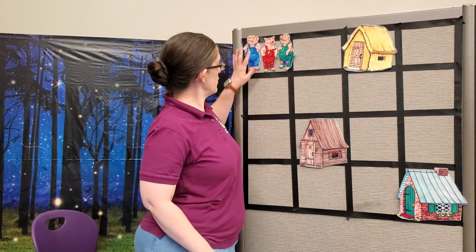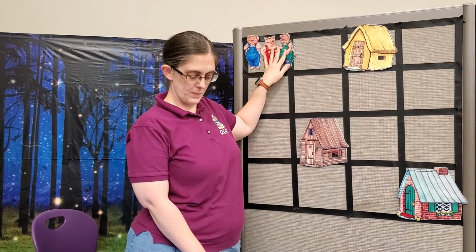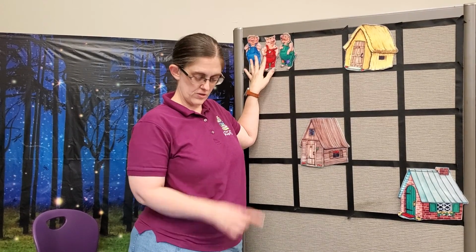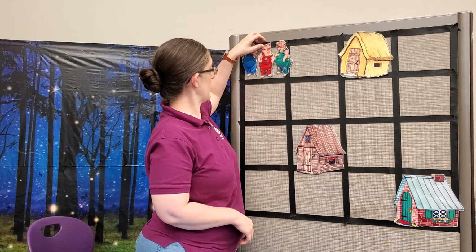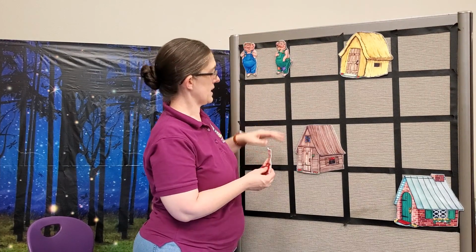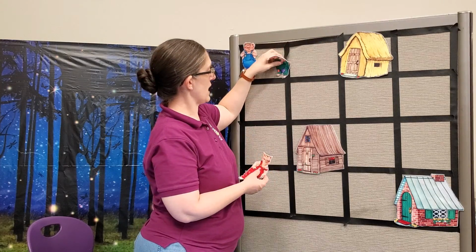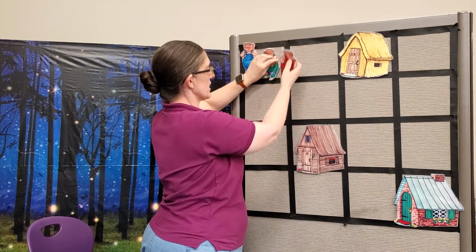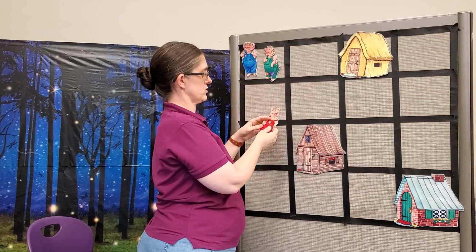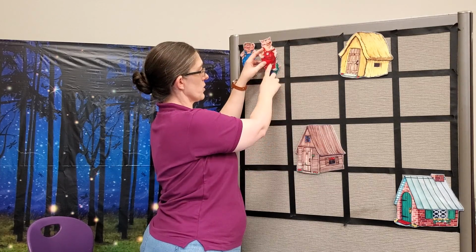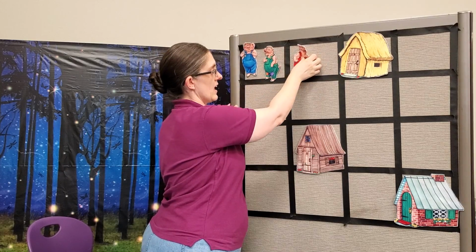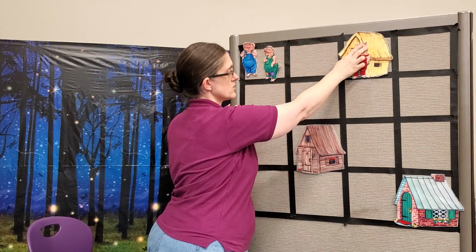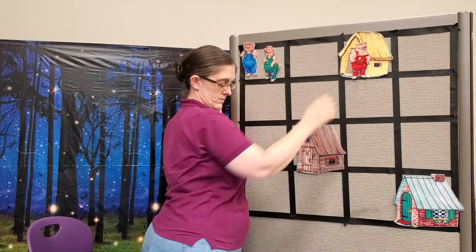The pigs move out on their own. So here's our 3 little pigs, and they've moved out on their own. So that's step number 1. Step number 2, the first little pig, he built his house out of straw. So how are we going to get to that house where he built? So we're going to need to move one space right and then another space so that he gets to his house and builds his house.